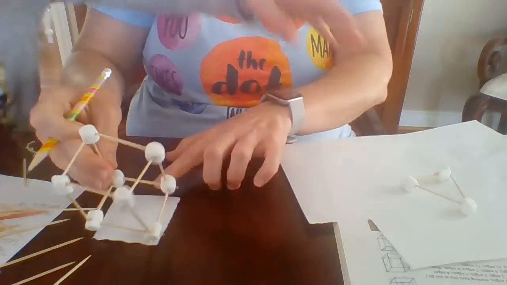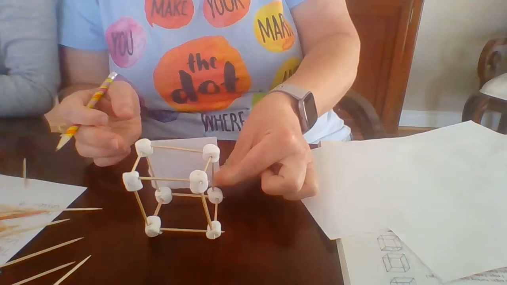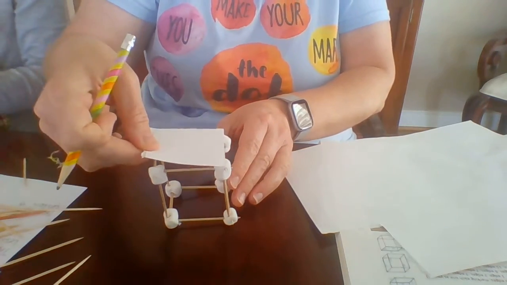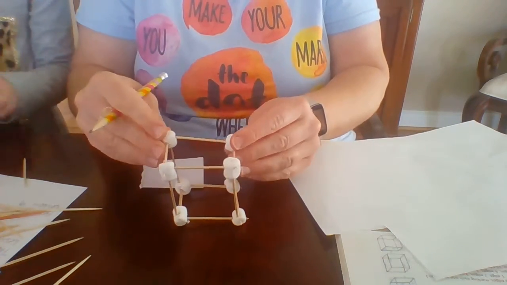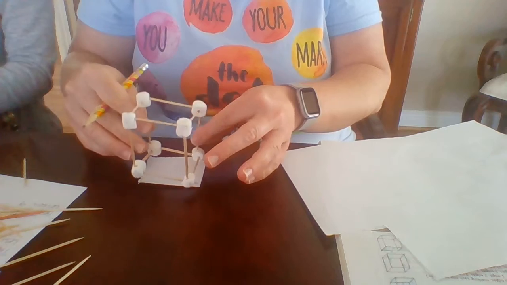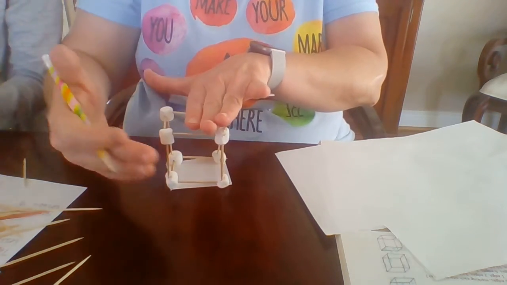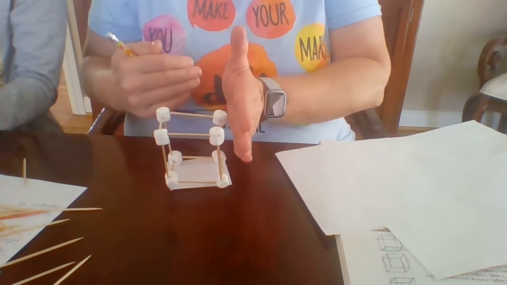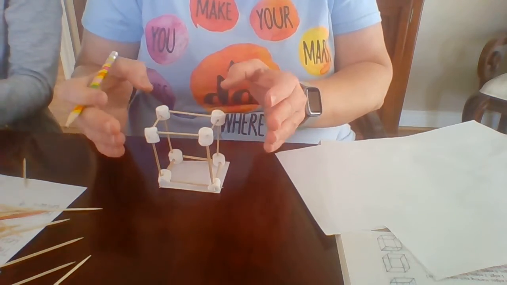And so I would need one of these square faces to cover up all of these, and I'd have to cut out a bunch of them. How many would I have to cut out? How many faces does this cube have? It has the bottom and the top, and that's 1, 2. And then it's going to have all around 3, 4, 5, 6. So this cube has 6 faces.